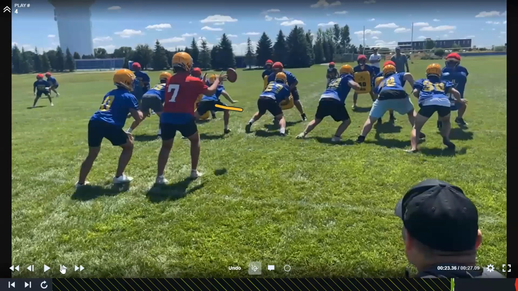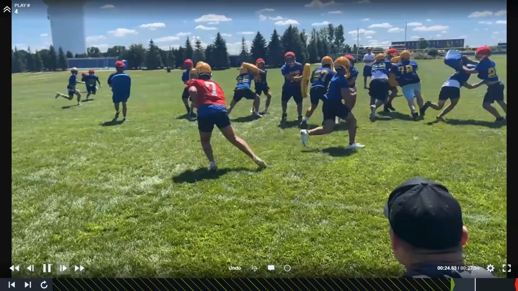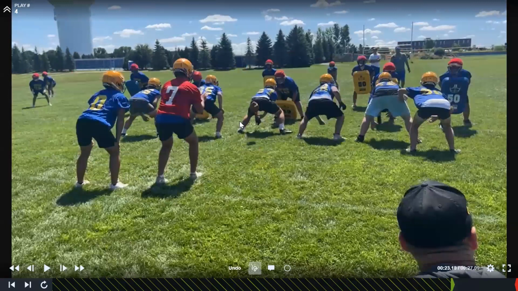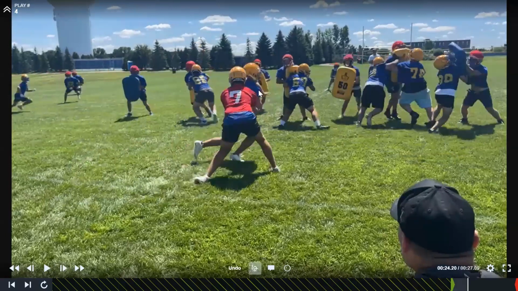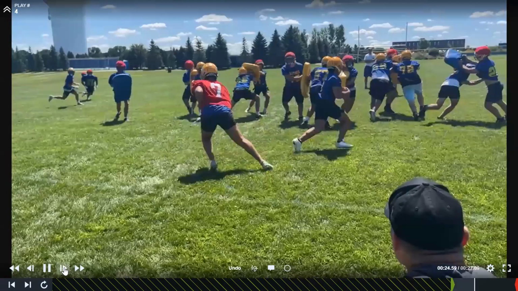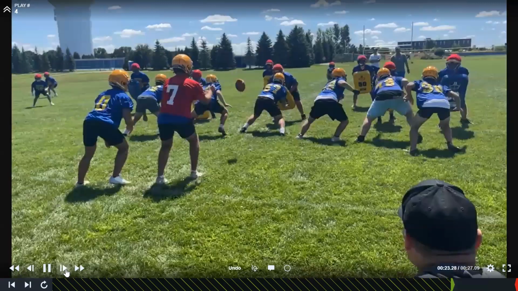Okay, here on the backside guard, we should be working tight to this. Okay, we do not trigger, so we cannot be impatient. We need to get over here and stay on this double team as long as possible until we can reach out and touch this linebacker. We want to get there at the last second possible, okay?